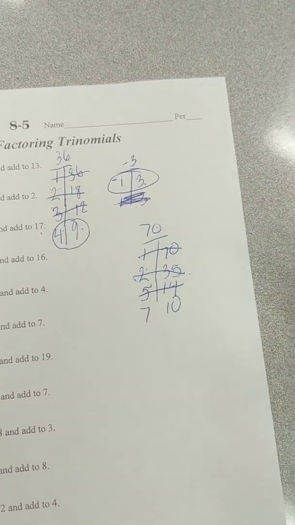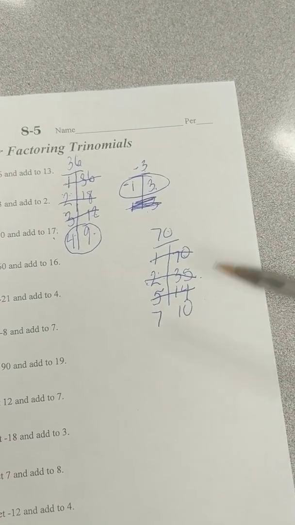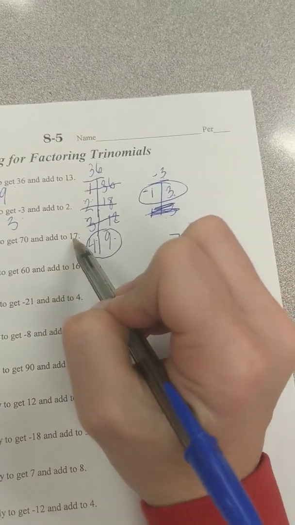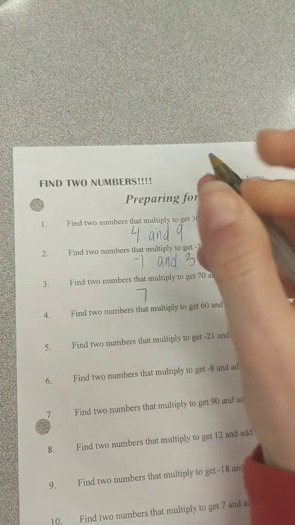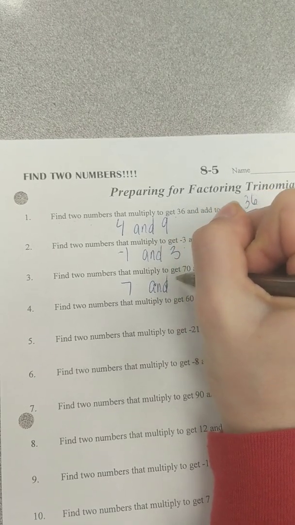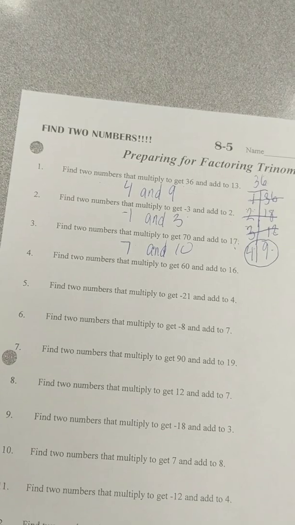Should have gotten 10. 7 times 10 is 70. Now I'm going to check my addition. 7 plus 10 is 17. And that's what I needed. So your two answers should be 7 and 10. Okay? Those are the last examples I'm going to go through.